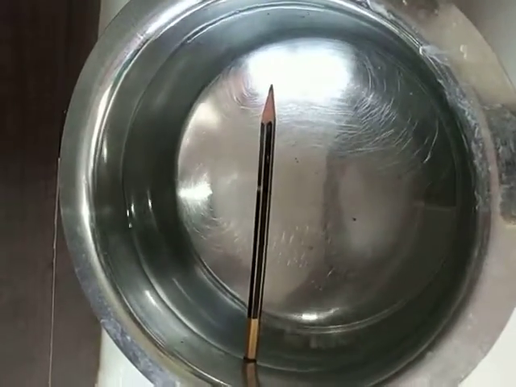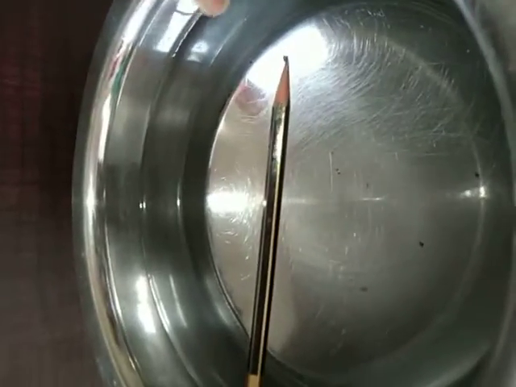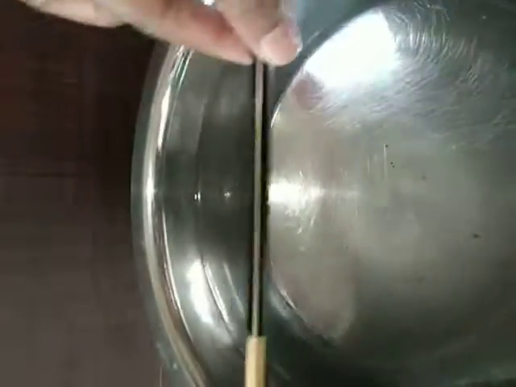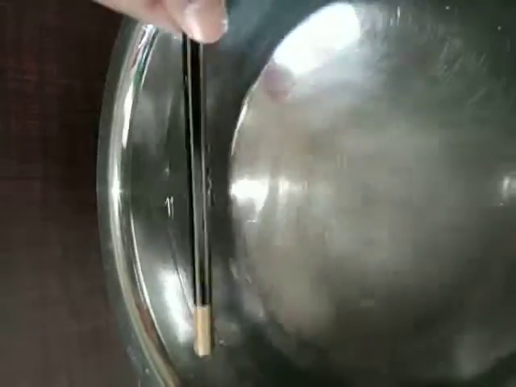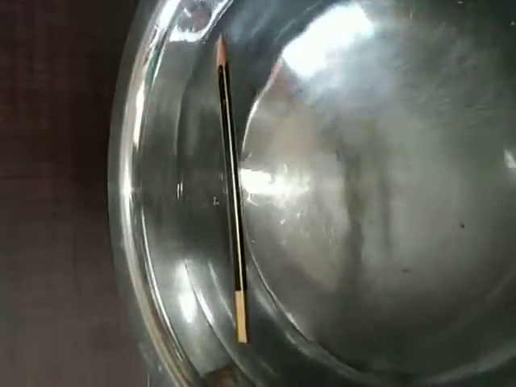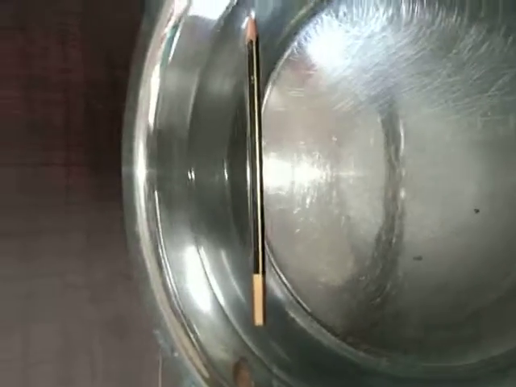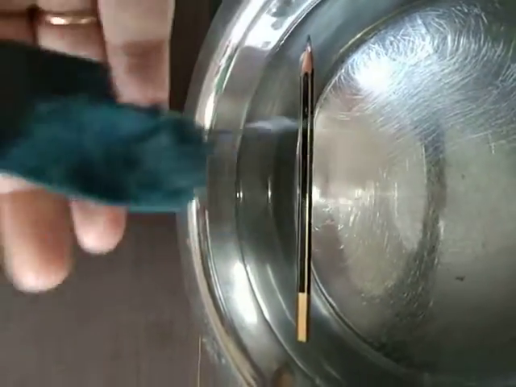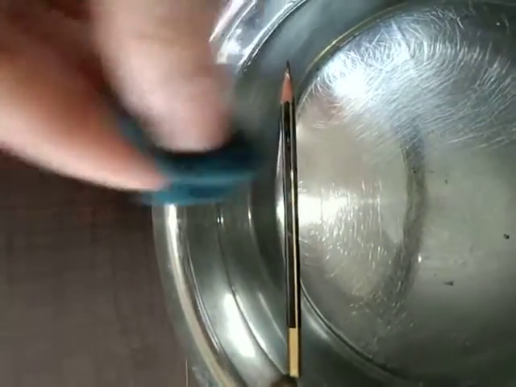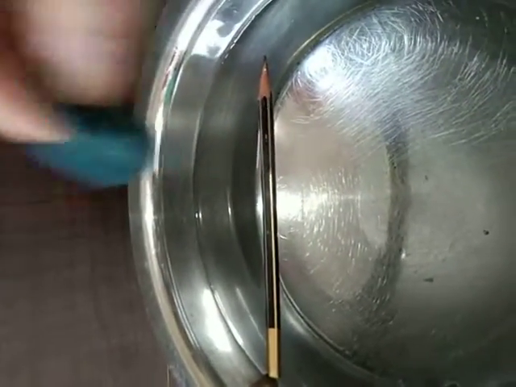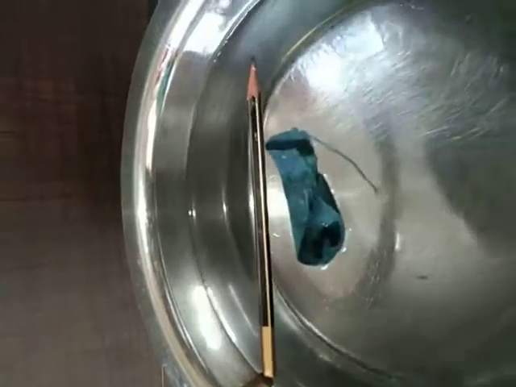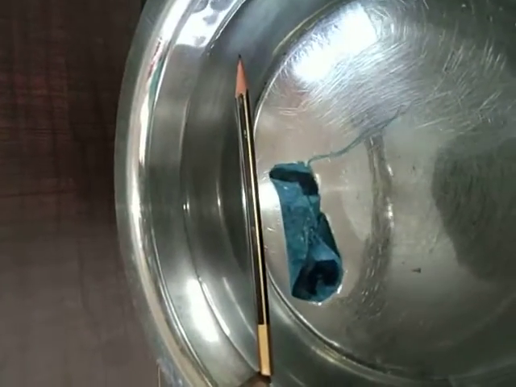It has floated. Okay, see, it is floating because of its weight. Its weight is very light. Okay, it is very light in weight, so that is why it has just floated. Now I have a piece of cloth. This is a piece of cloth, cotton cloth. Okay, now I am throwing it into this bowl full of water. Okay, see, it has also floated.